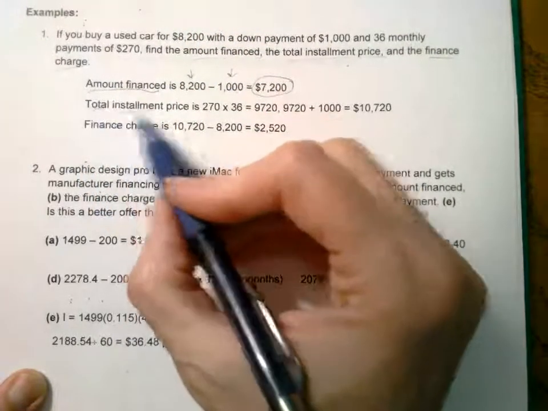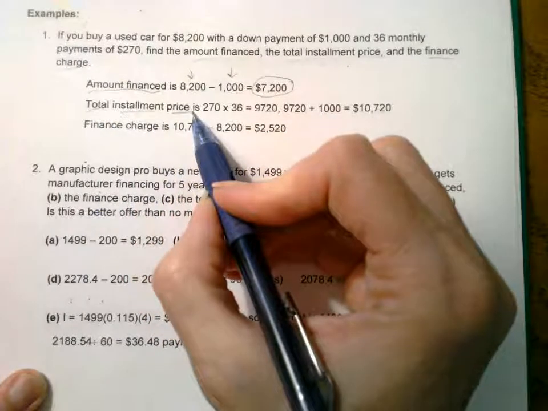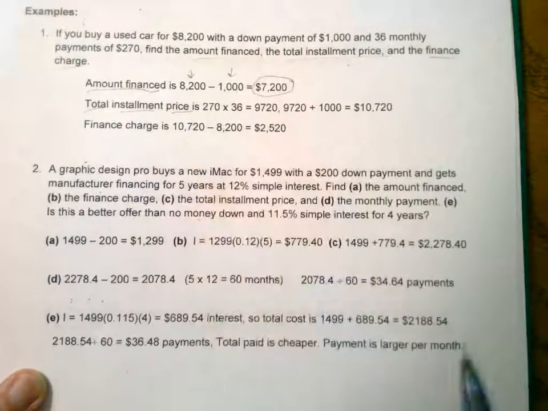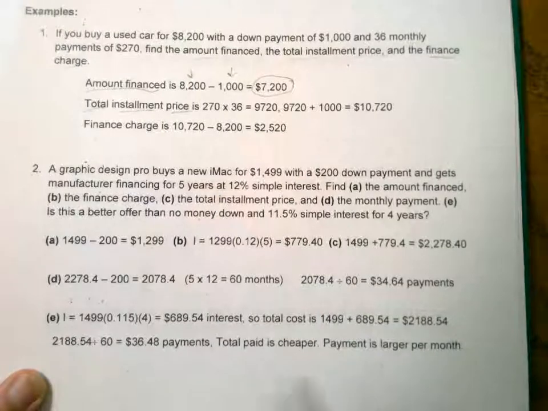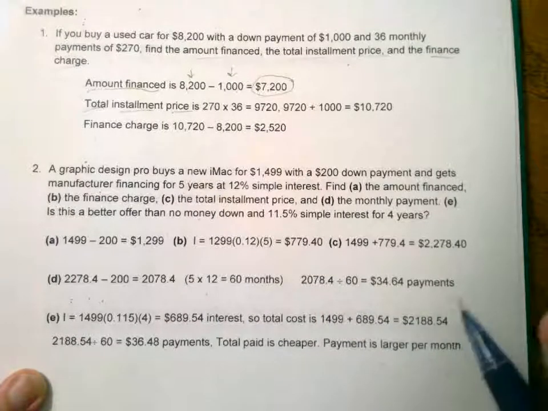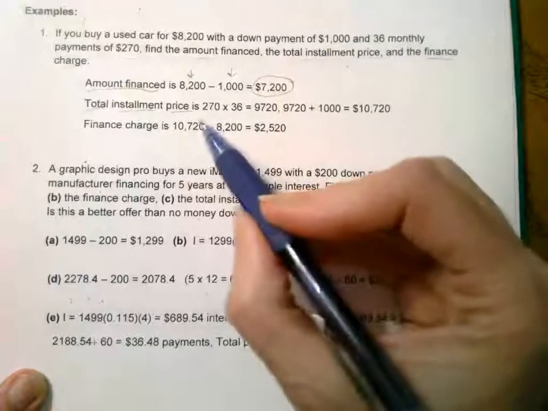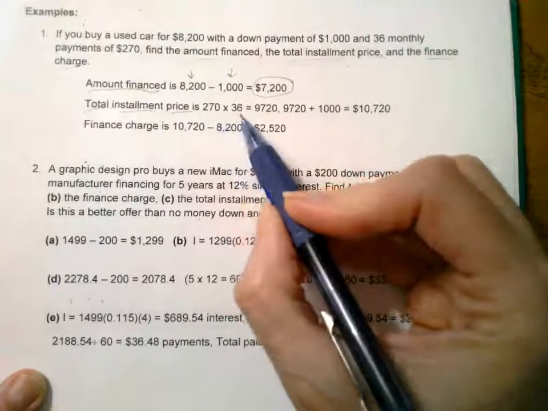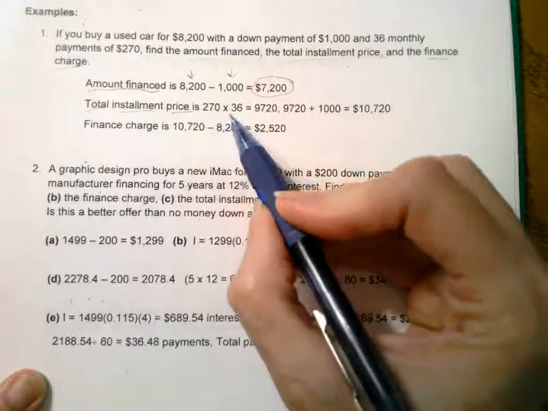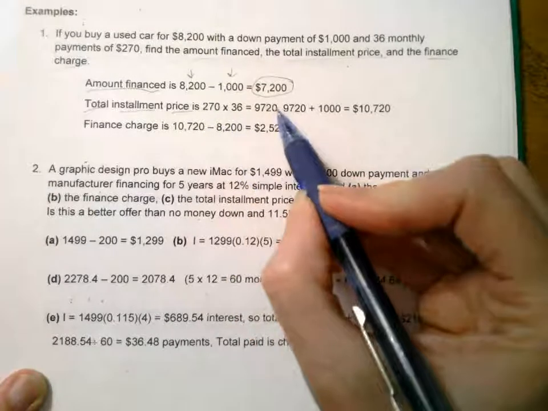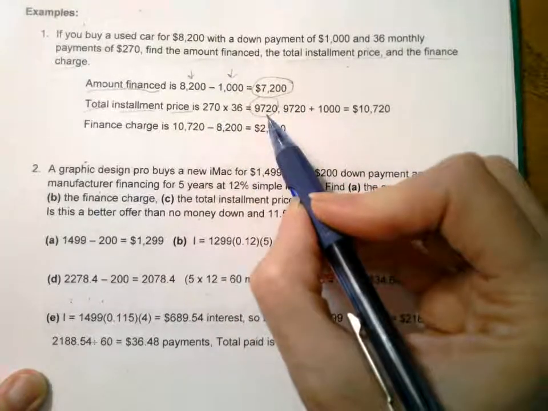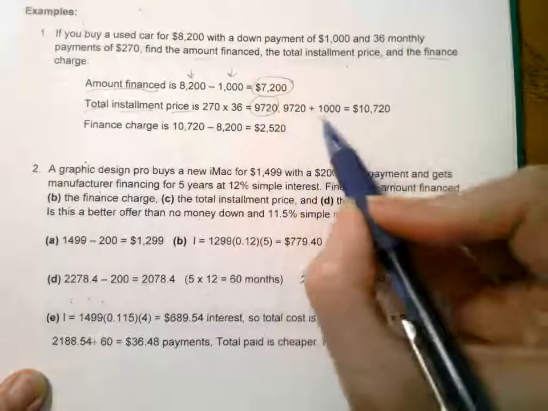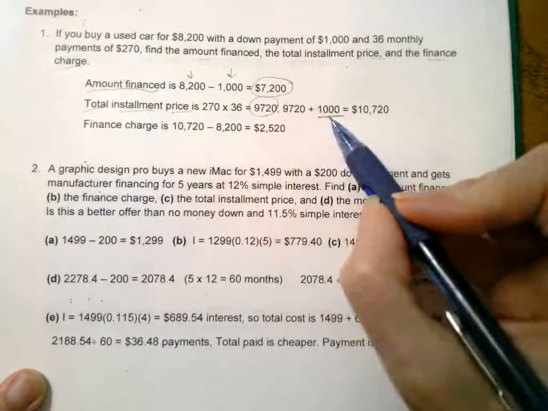The total installment price is what you're going to eventually pay all in for borrowing this money, for this loan. $270 times the 36 payments gives you a total from just those payments, plus you put $1,000 down.